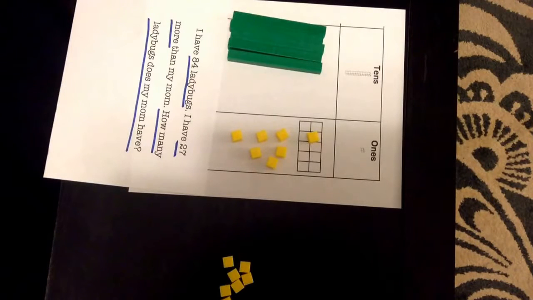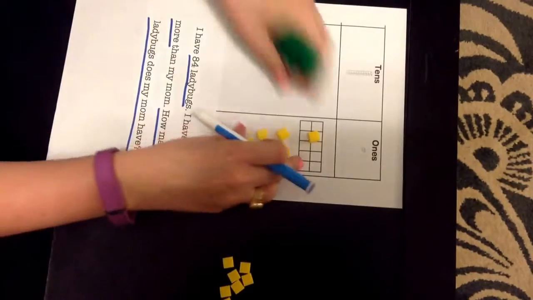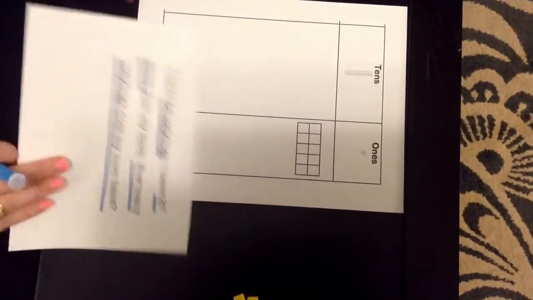Is there more than one way that we could solve this problem? Yes, there are many ways we could solve this problem. Another way is to use a linear model.